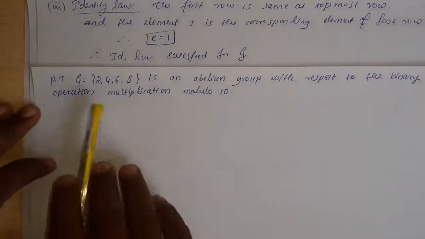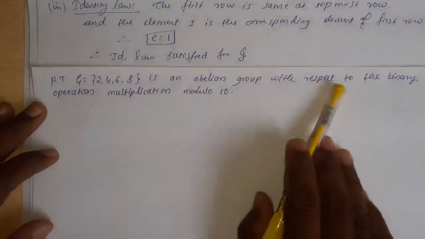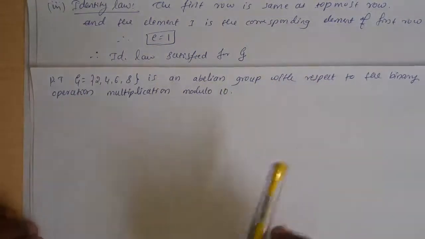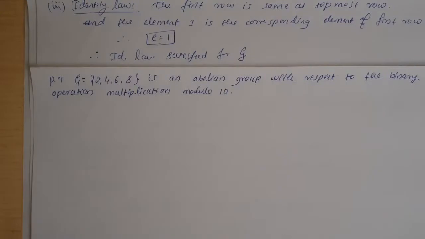So, now we have to solve this example, that G equal to 2, 4, 6, 8 is an abelian group with respect to the binary operation multiplication modulo 10. It is also similar to the previous example only. So, first see the first example carefully and try to solve the second one, that G equal to 2, 4, 6, 8.